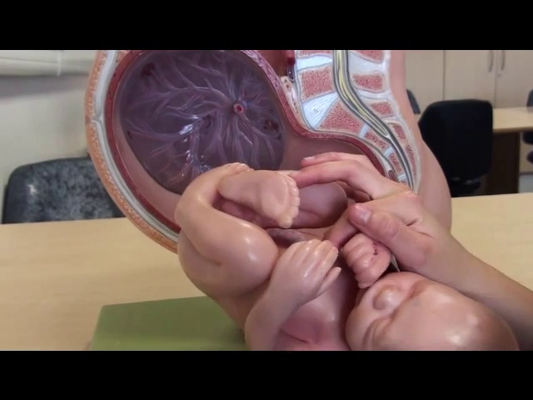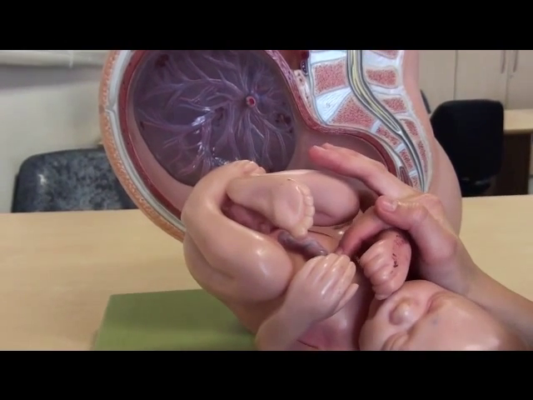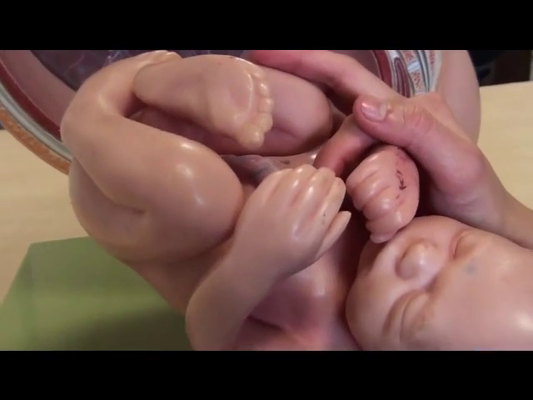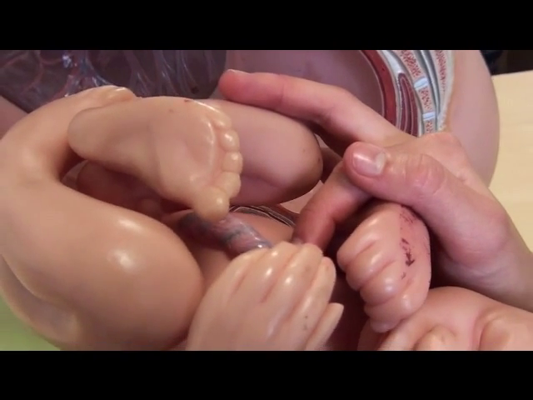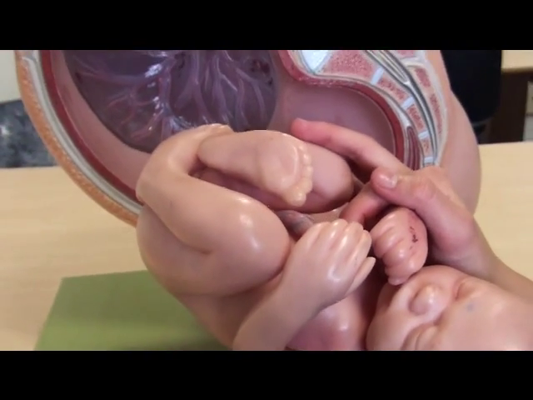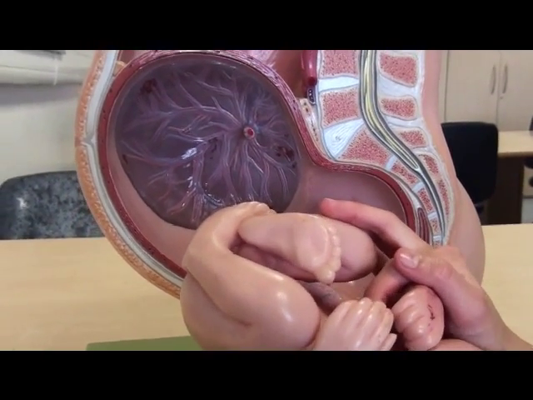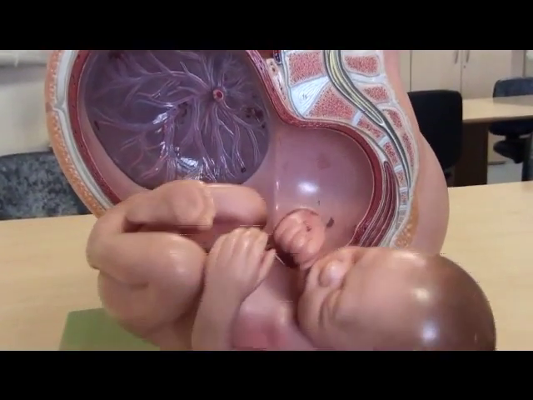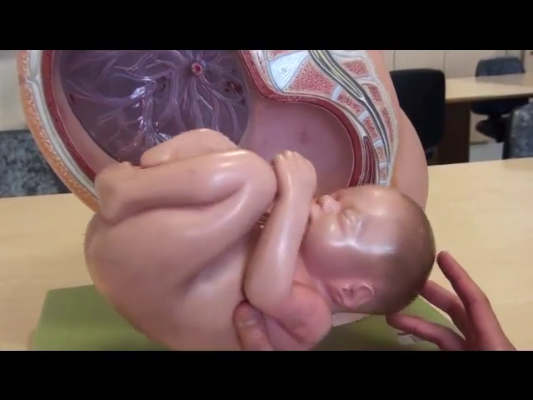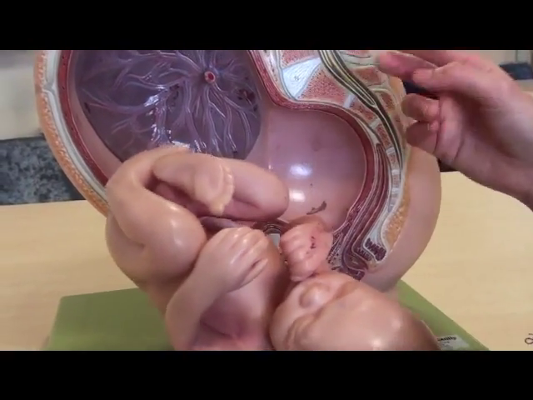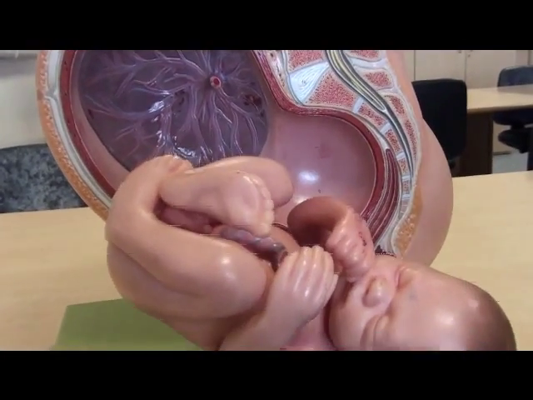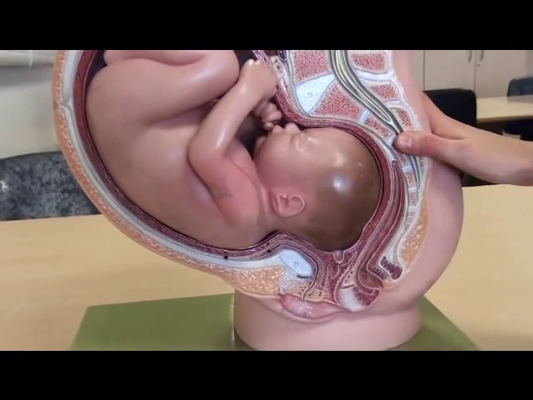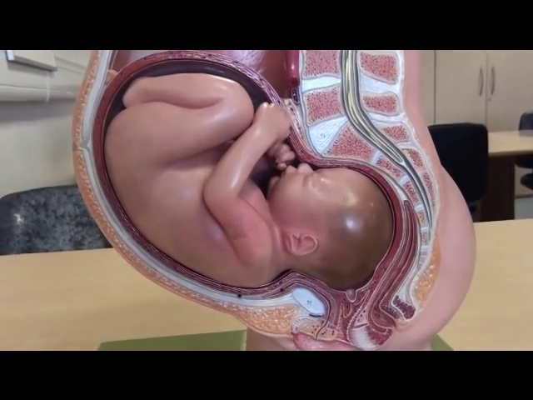There's one very large umbilical vein and two umbilical arteries, which travel in the cord. So the umbilical vein goes into the baby from the mother, and it carries oxygenated blood with amino acids and with glucose. The two small umbilical arteries go away from the baby back to the mother and bring the carbon dioxide and the waste products. This umbilical cord is clamped or cut or tied after delivery. And the next video will show you how the baby is born.